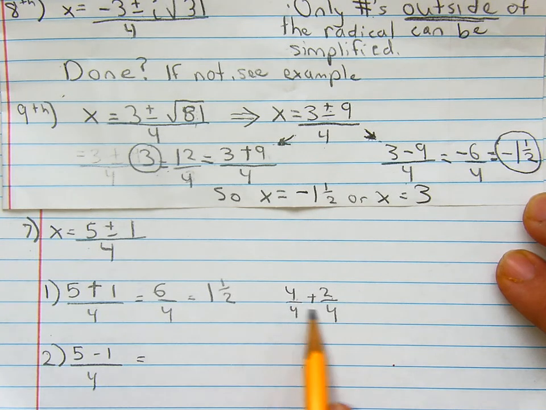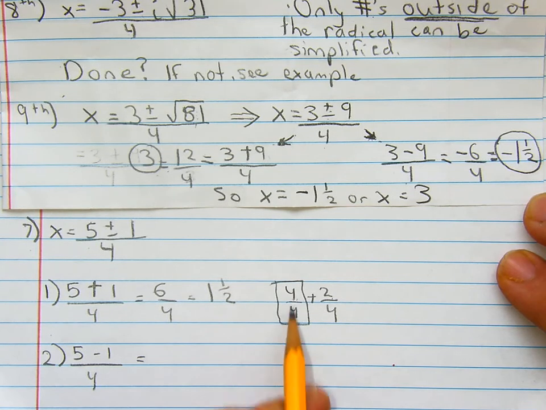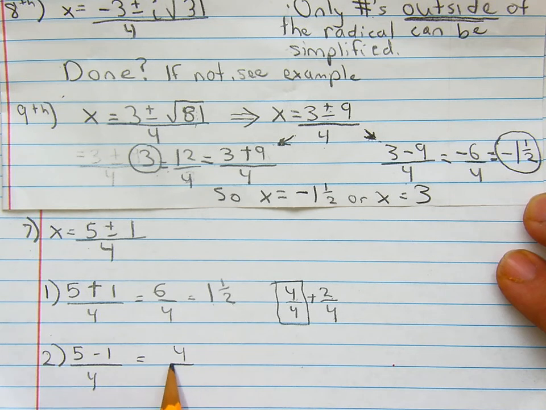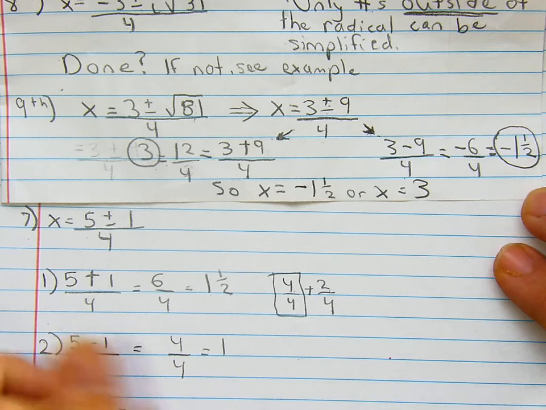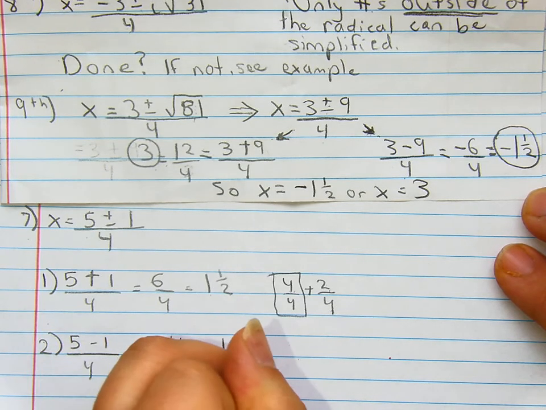That's what my 6/4 can reduce down to. This is a unit fraction when it simplifies to 1, and 2/4 simplifies down to 1/2. And so here I'd get 4/4, it reduces to 1, so x could equal 1, or x could equal 1 1/2.